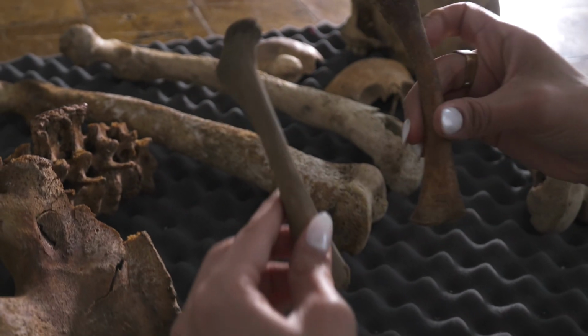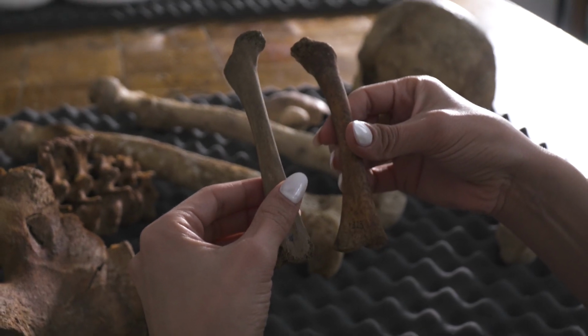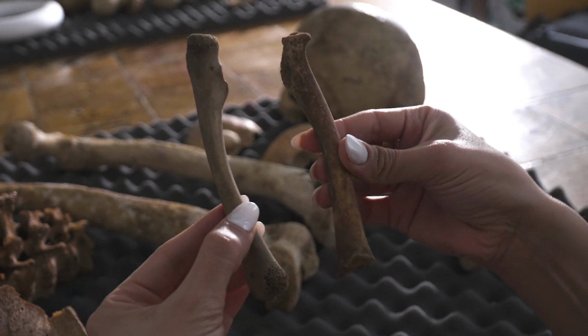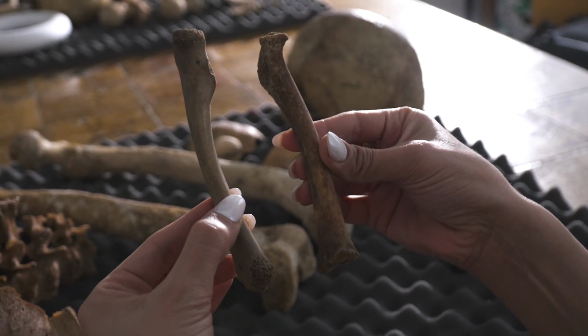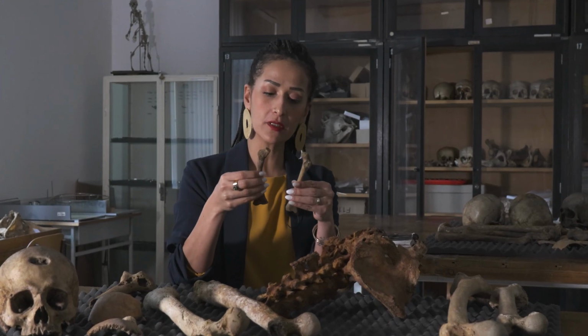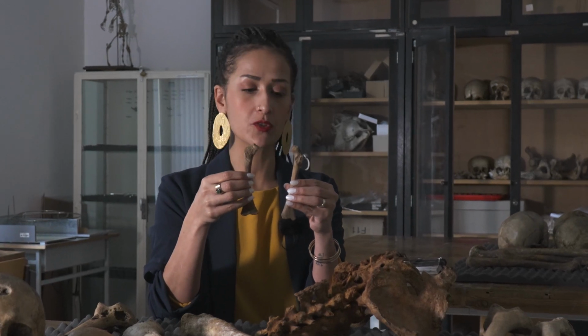The second abnormality is related to the shape of the bone, which might result from growth development, poorly mineralized formation of bone, biomechanical loading, or poor alignment related to a fracture. So here we have an example of two femurs of a subadult, which means that the individual is still under 20 years old and the bone is not fully grown.